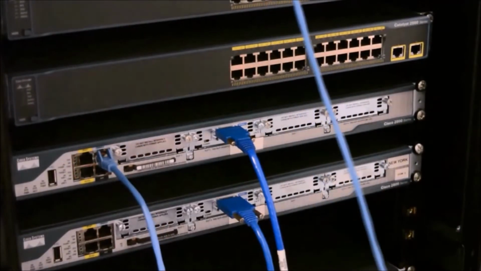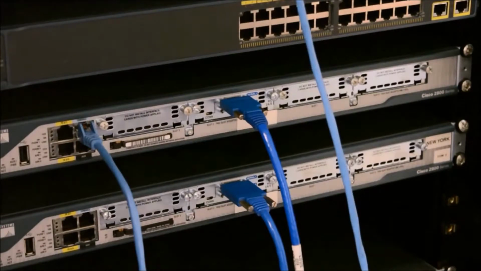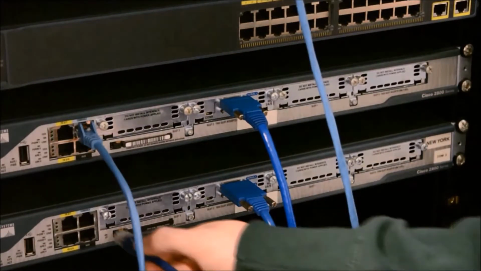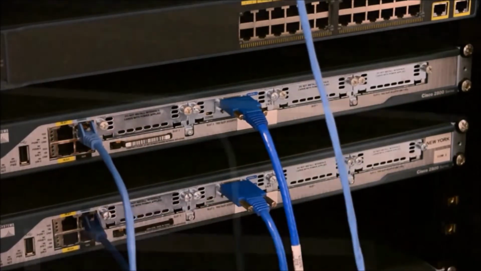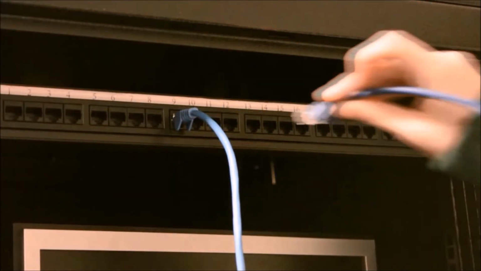Okay, so the next clip is going to show you how to configure your two routers through static route, and also show you what topology we're using and the various network addresses.